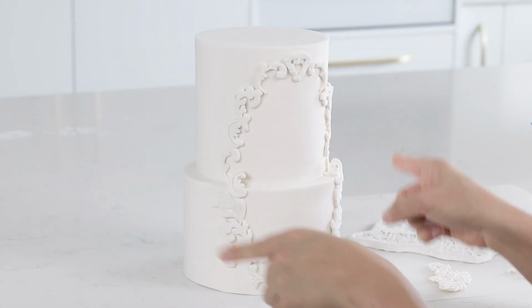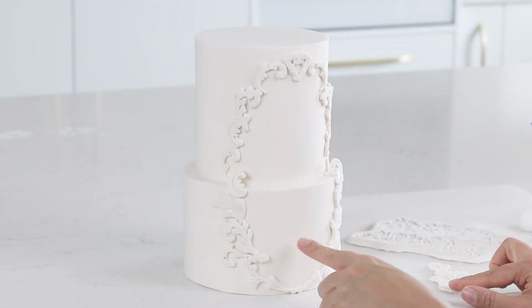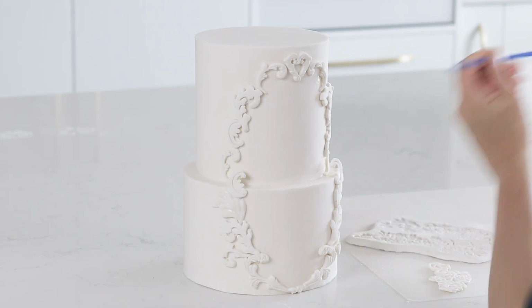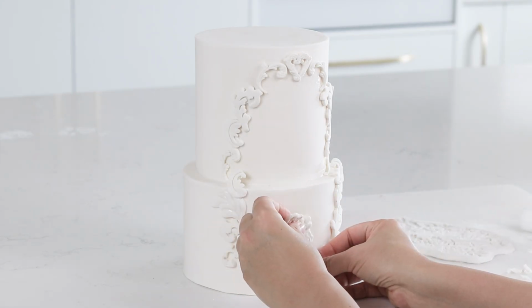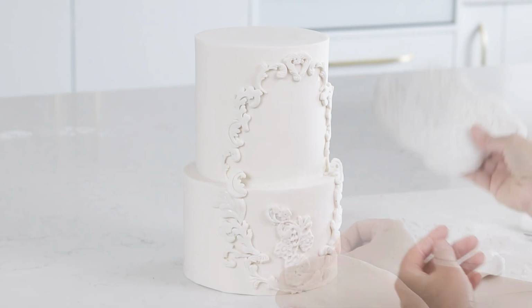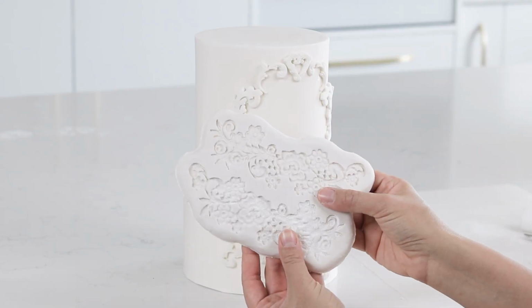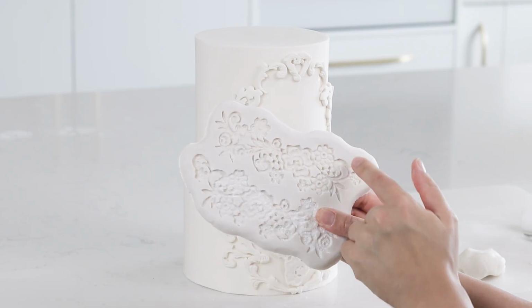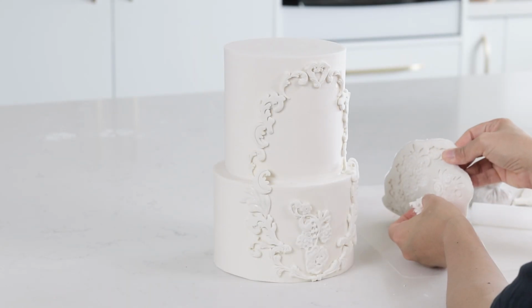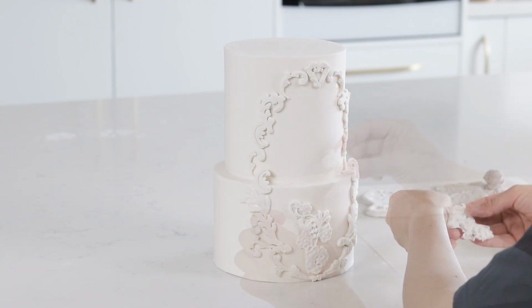So now that I've finished the border, I'm going to be putting some flower molded patterns towards the center. And so I'm just using a lace mold to do that. I'm not using the whole piece. I'm just cutting out portions from the molded pieces that I like to use.